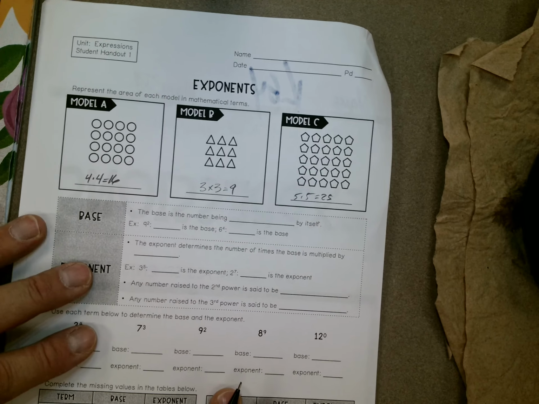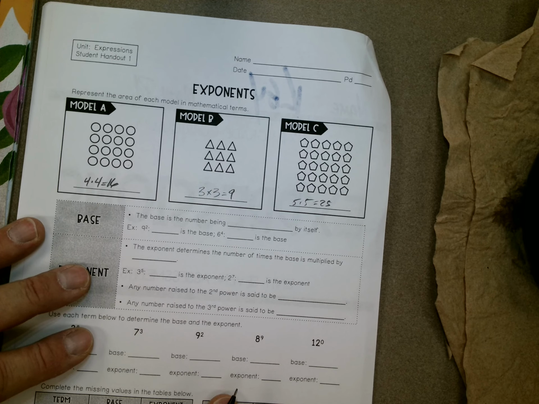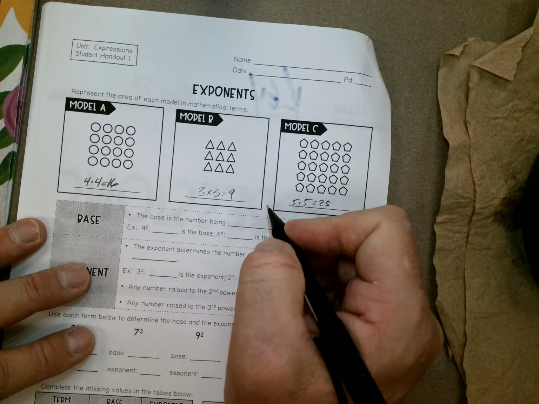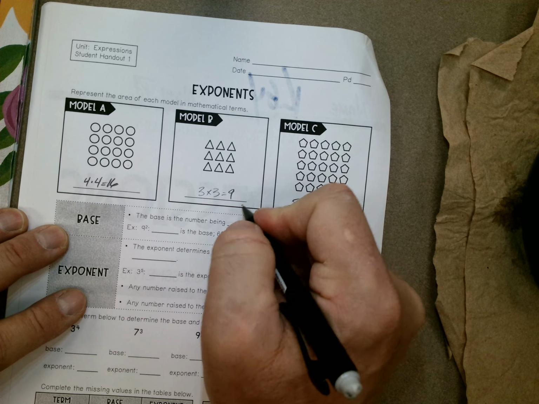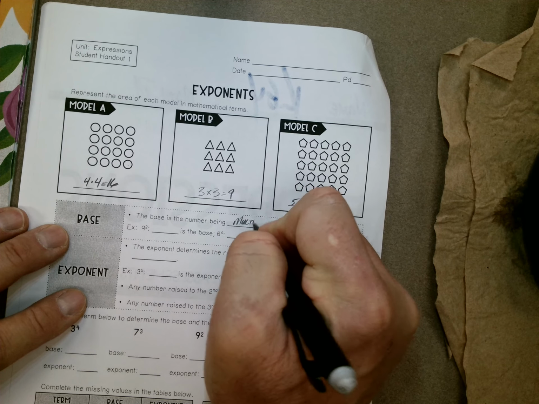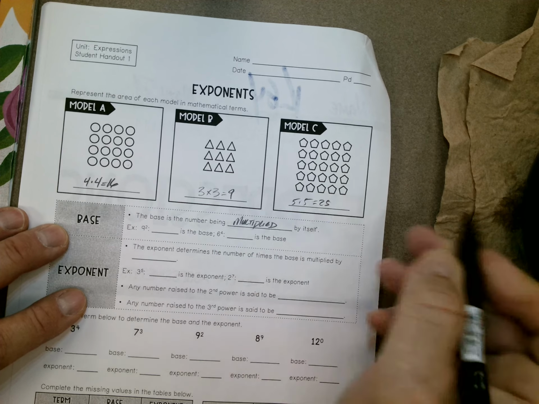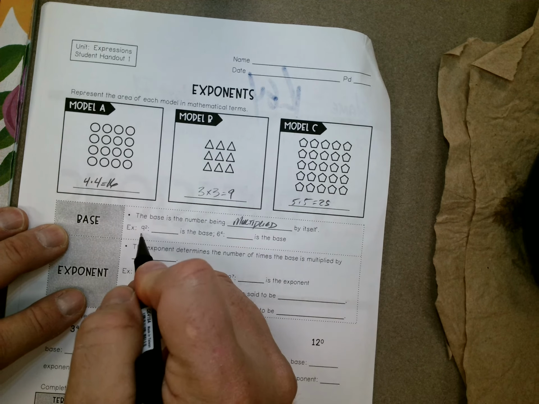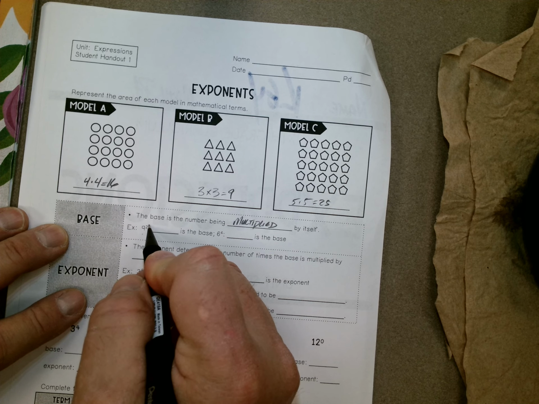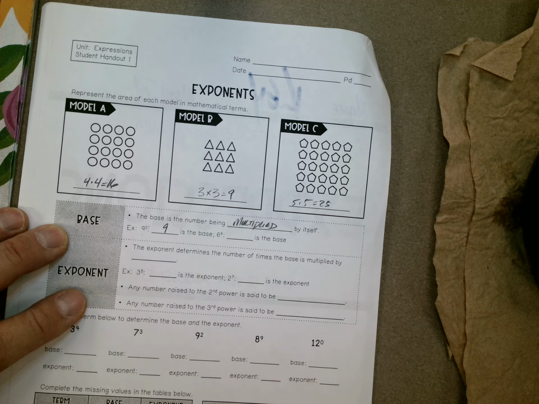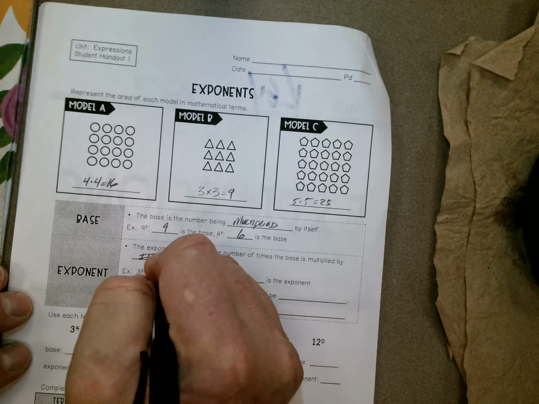So let's talk about exponents. The base is the number being multiplied. For example, this is read as 9 to the second power. 9 is the base. 6 to the fourth power, 6 is the base. The exponent is going to tell us how many times to multiply the base by itself.